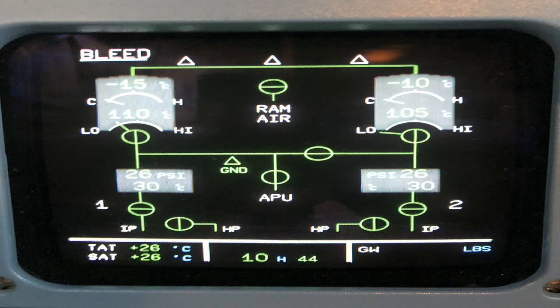All right, now what kind of things could you possibly see on the ECAM bleed page? Well, you've got different things. You're going to be looking at the APU bleed valve and of course your engine bleed valves, the engine high pressure bleed valve, your engine number, the precooler outlet temperature, and your inlet pressure. So inlet pressure and outlet temperature on the engine precooler. Those are the indications there.